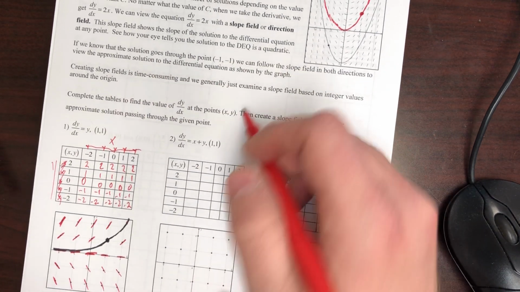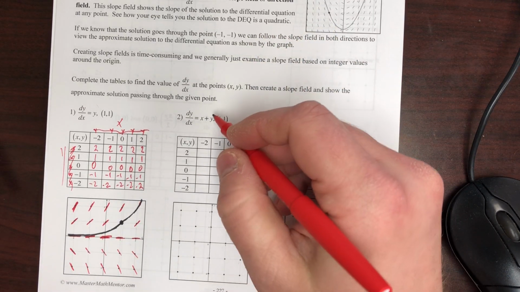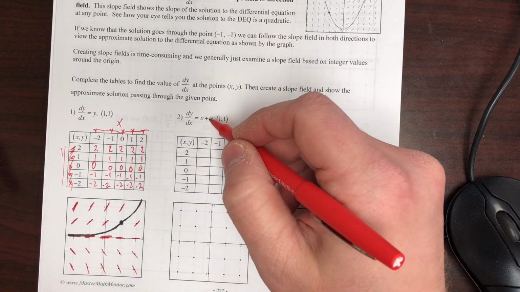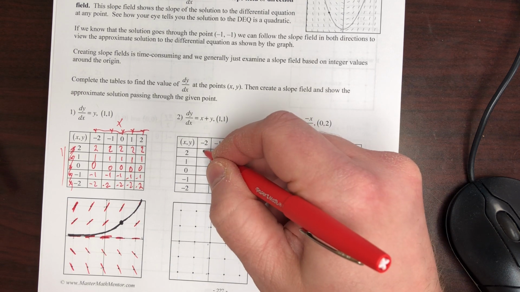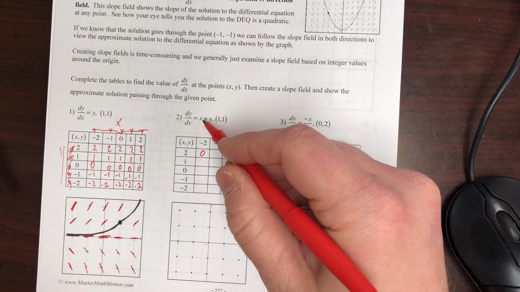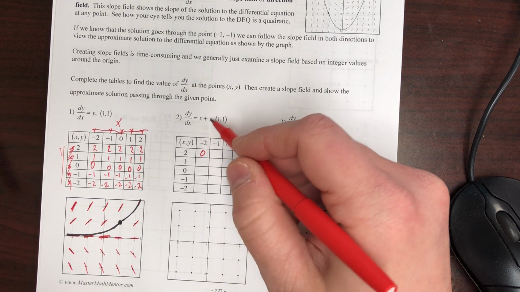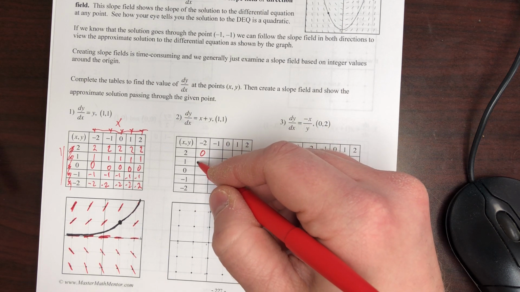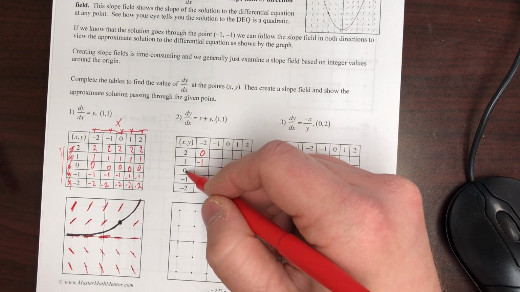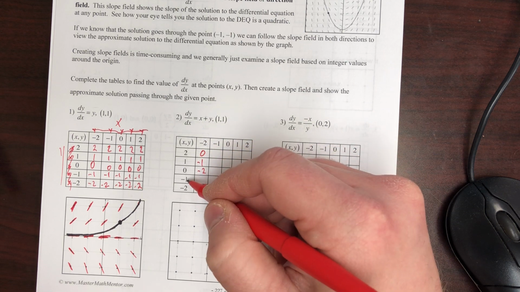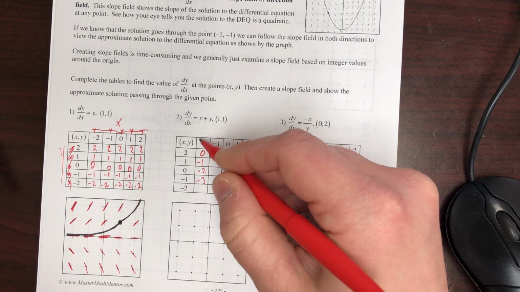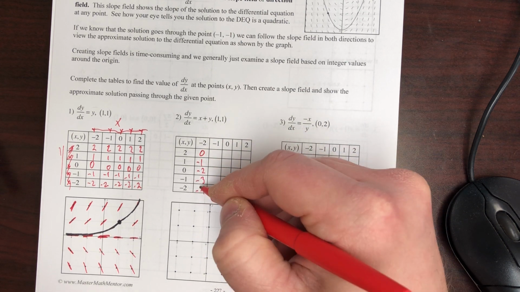All right, so let's look at this example. When x is -2 and y is 2, we plug those in, we get 0. When x is -2 and y is 1, -2 plus 1 is -1. -2 plus 0 is -2. -2 plus -1 is -3. -2 plus -2 is -4.